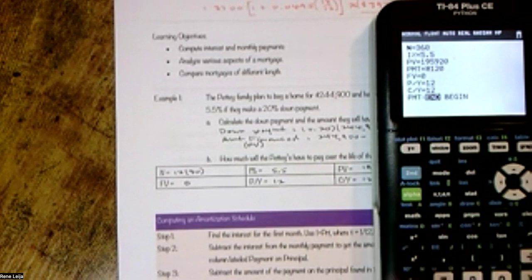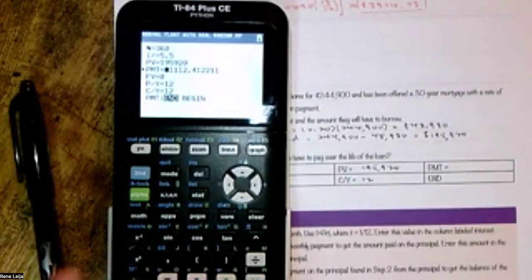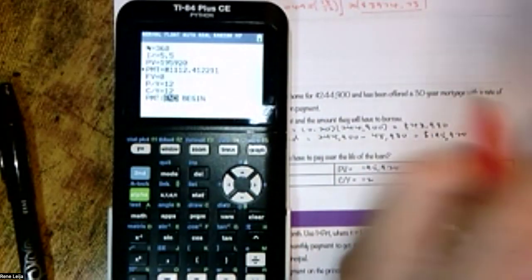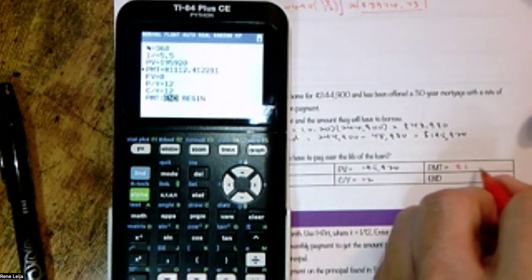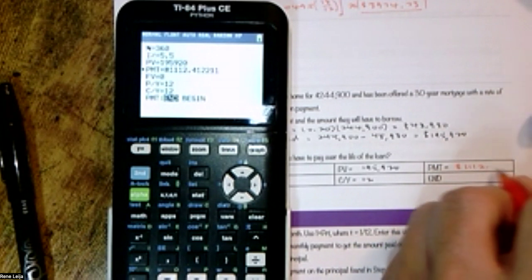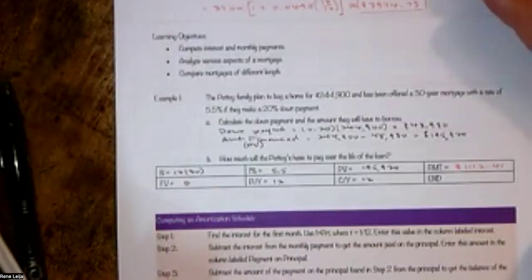So we go back up to PMT, alpha, enter. So our payment is going to be $1,112.41. All right. Now, that's our monthly payment.